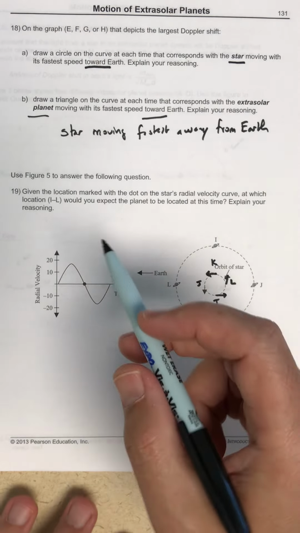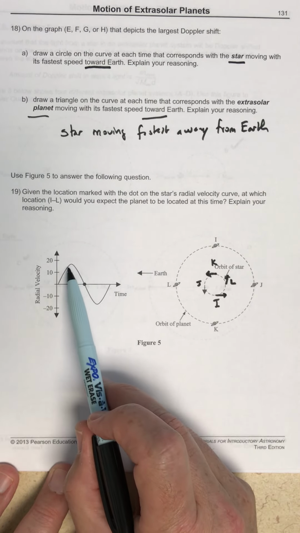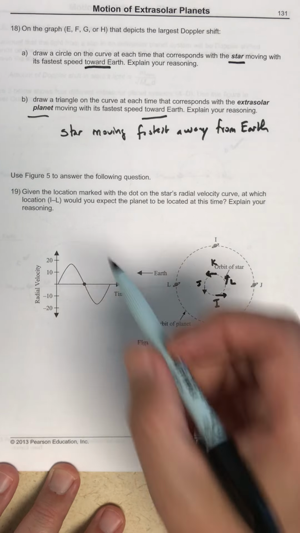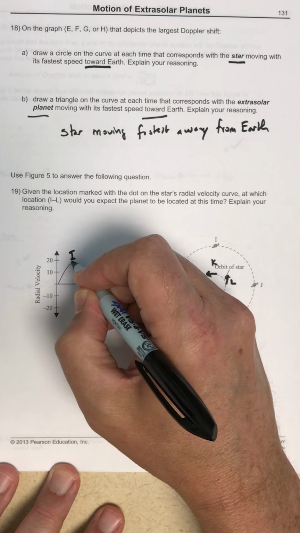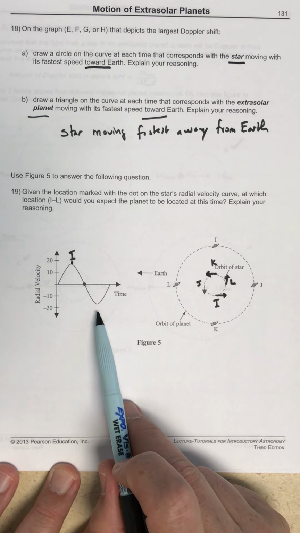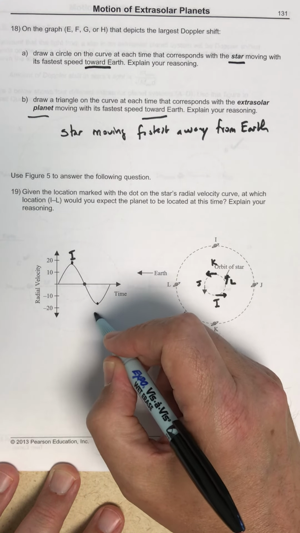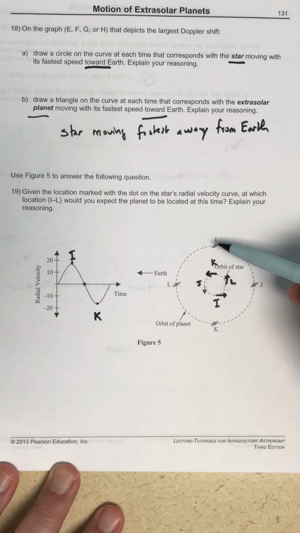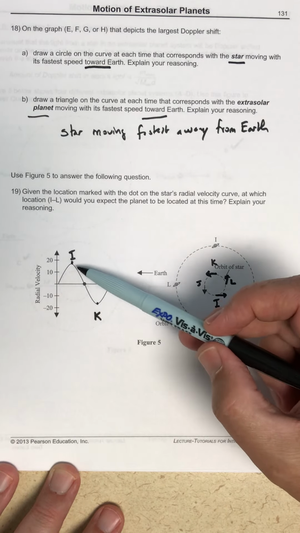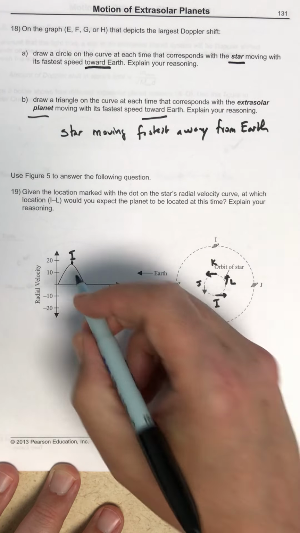Okay, at this point the star is moving the fastest away from Earth, so this has to be I, and here is the fastest where the star is moving towards Earth, and that has to be at K. So there's K. As the star is moving around, we're going from I to K, and the point where there's 0 Doppler shift is where L is.